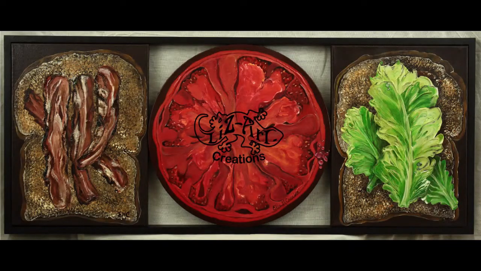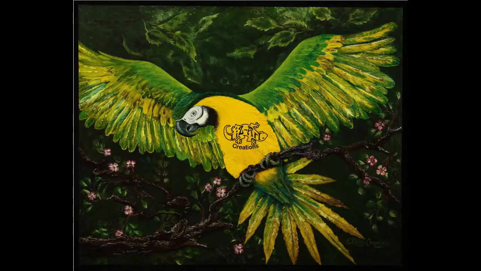As per my standard format, I'm showcasing two of Elizabeth's paintings. The first is Ultimate B.L.T, which is a mixed media on 3 canvases. Combined, the canvases are 16 by 40 inches, and with the frame, the dimensions are 17 by 41 inches. The second is Jungle Paradise, which is a mixed media 3-dimensional painting on a 24 by 30 inch canvas.